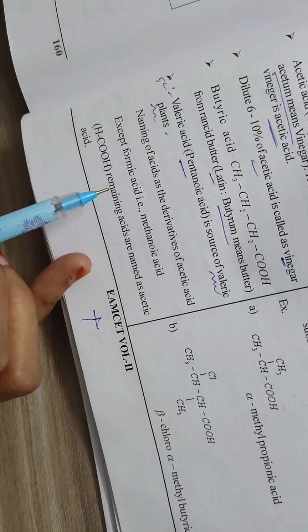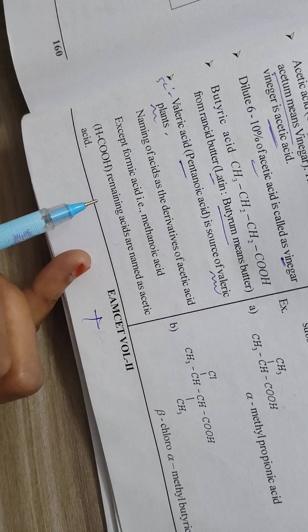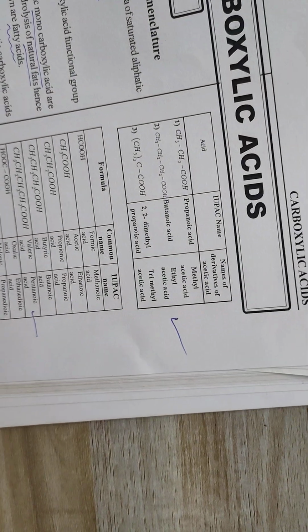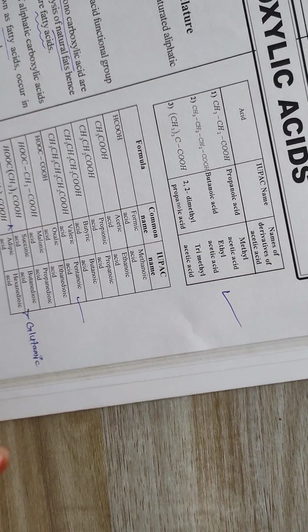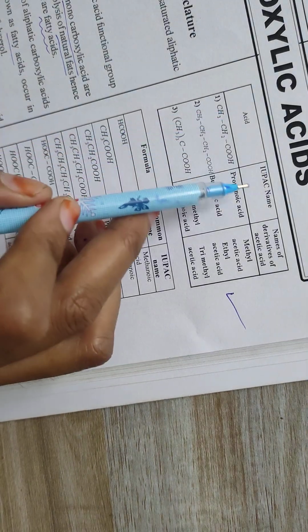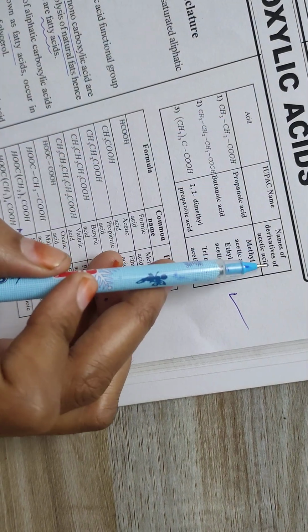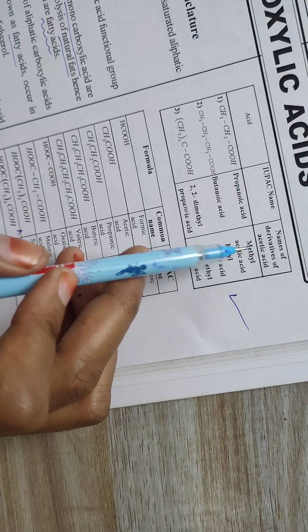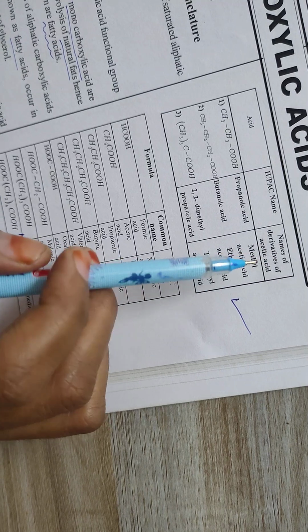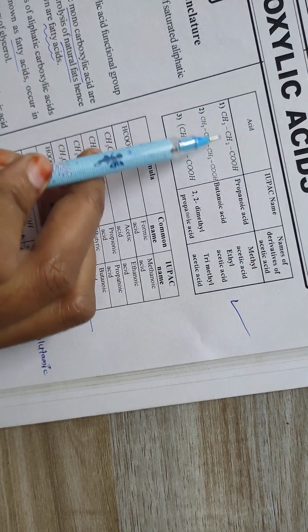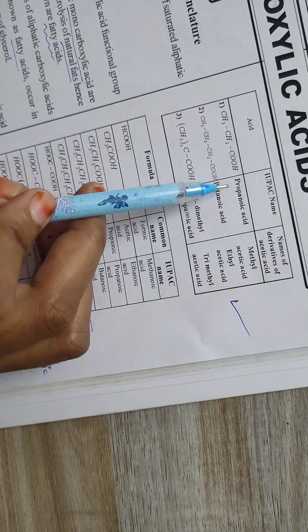So some names are derived from acetic acid, and we will discuss them here. What are the IUPAC names of the derivatives of acetic acid? For example, the first acid is CH3CH2COOH. What is it? Propanoic acid.